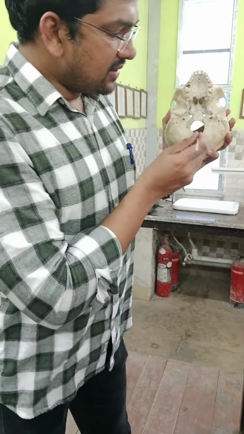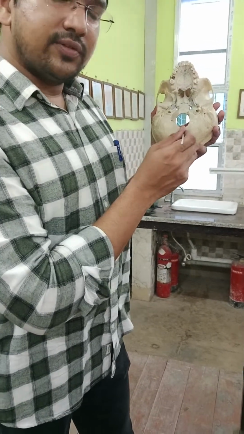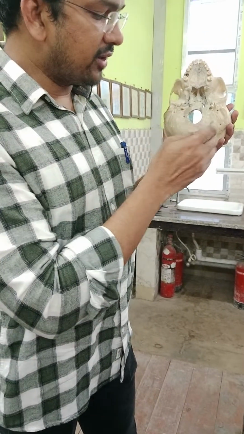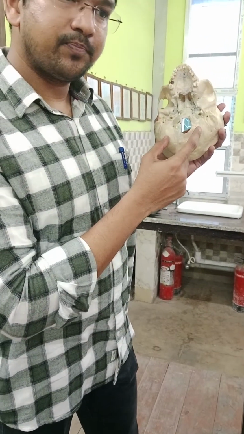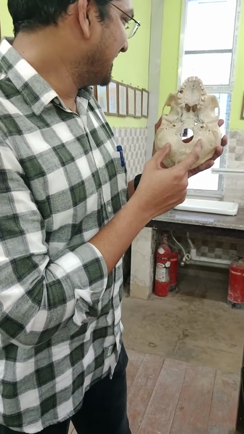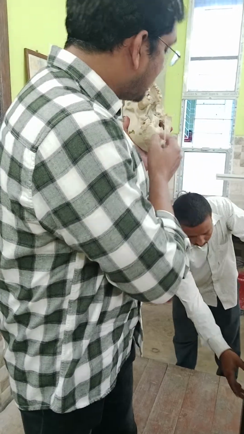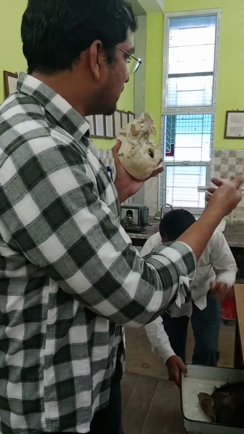Okay. And then this is the posterior margin of the foramen magnum, and above that there will be the inferior nuchal lines. In between those two, there will be two muscles. What are those muscles? In between the foramen magnum and the inferior nuchal lines. Yesterday we discussed. What is that?